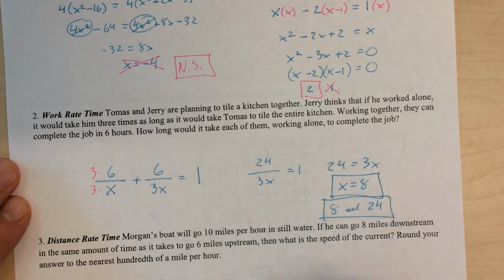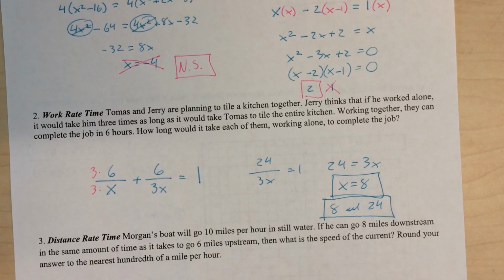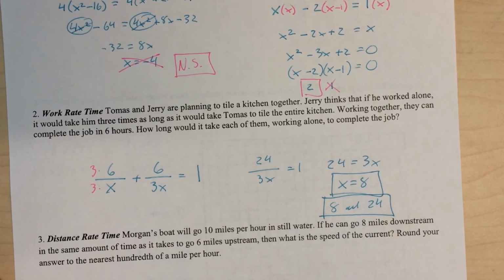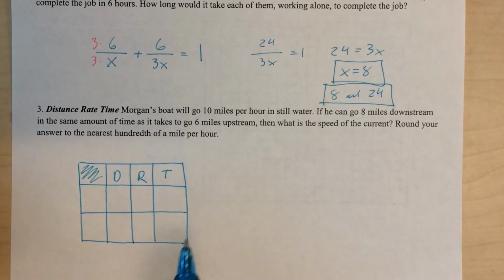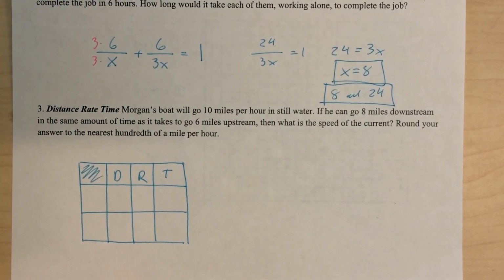So those would be the answers that we're looking for, and we'll leave little blanks so you know that you've got to actually state both answers. It'll take care of itself. You just got to get to that 8. Okay, distance, rate, and time.